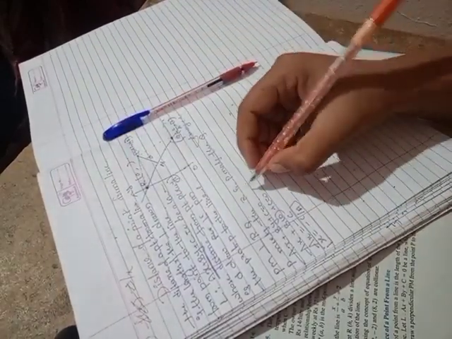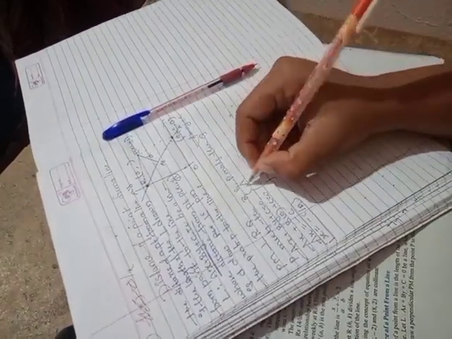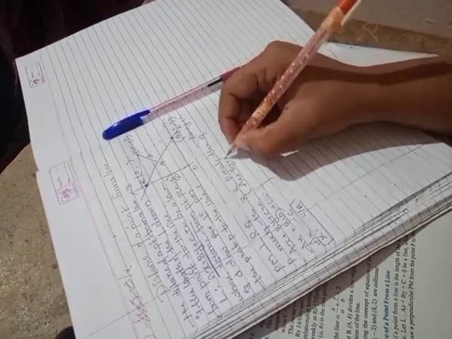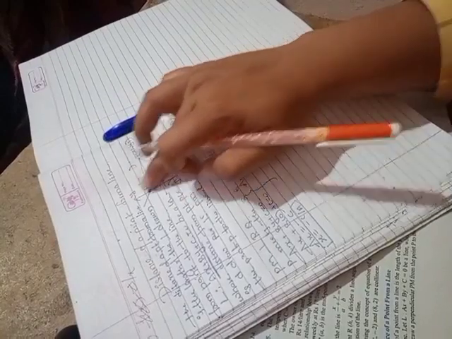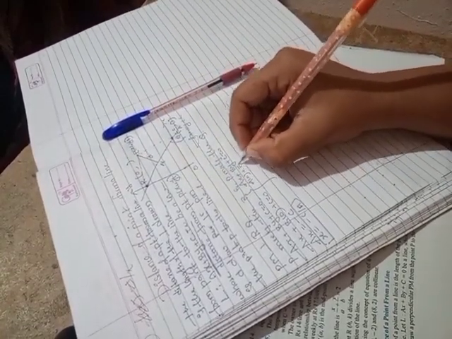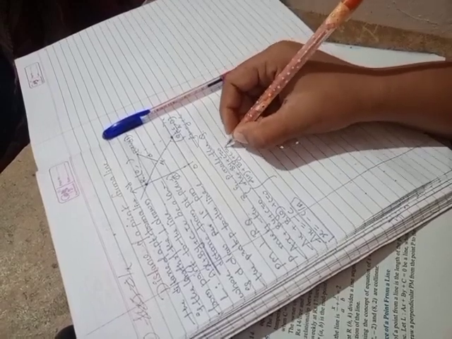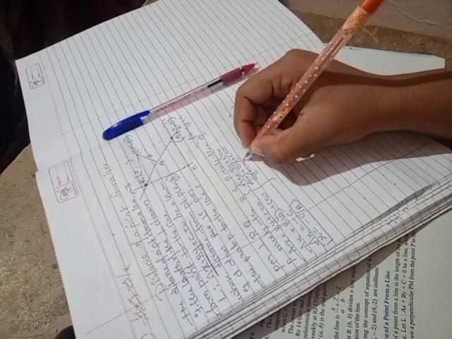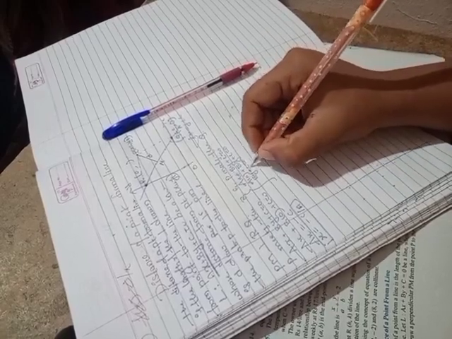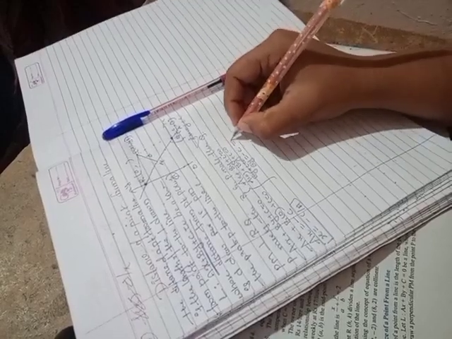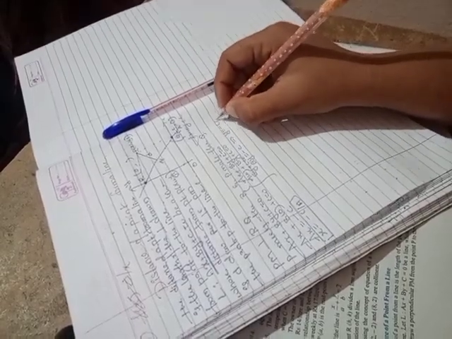Next, we find the y value. In ax plus by plus c equals 0, the x value becomes 0: a into 0 plus b into y plus c equals 0. So by plus c equals 0, and by equals minus c, so y equals minus c by b.